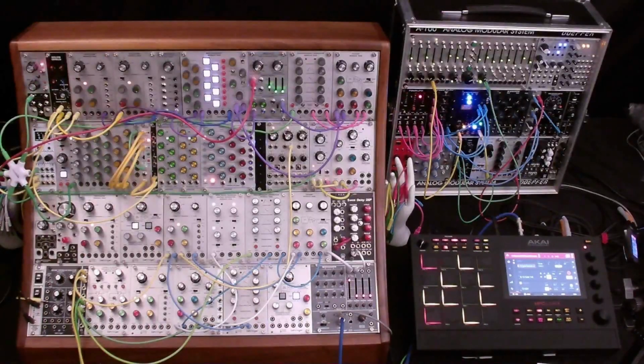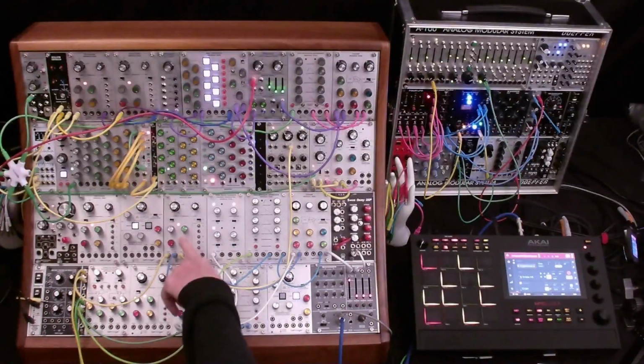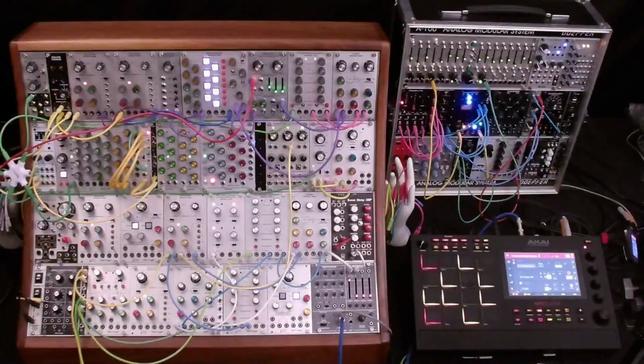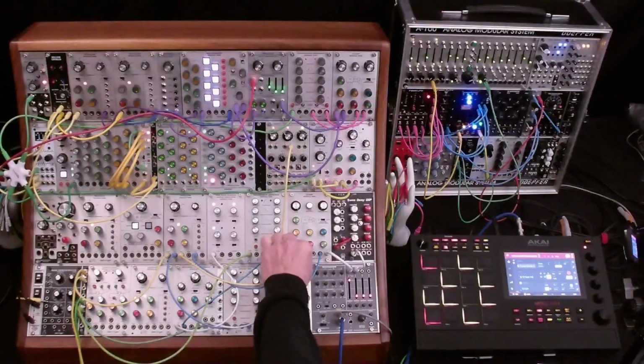The patch has 2 layers. The first is simply a square wave that is frequency modulated by an envelope generator. Let's listen to just the square wave.